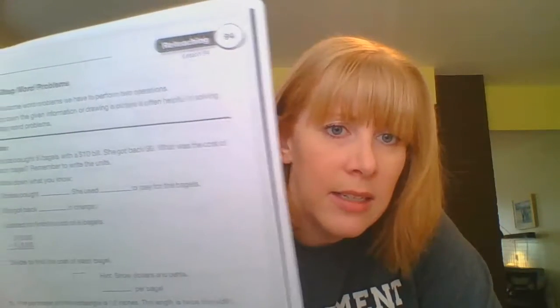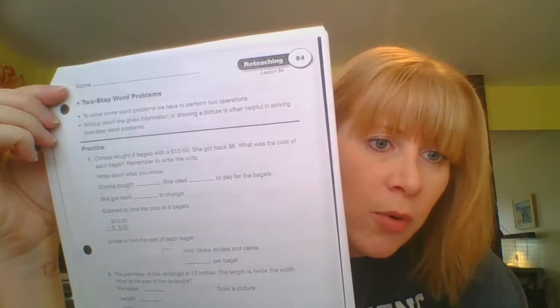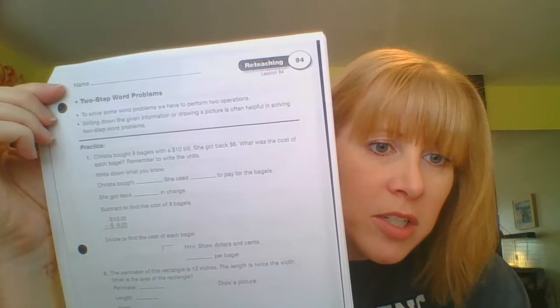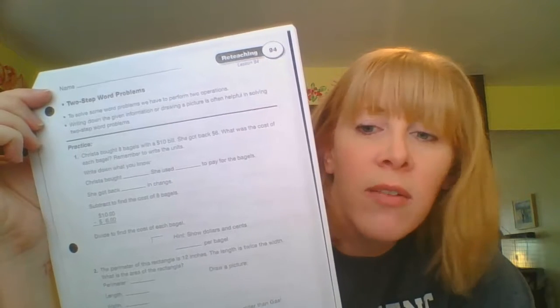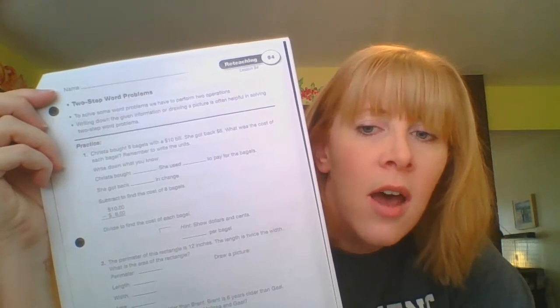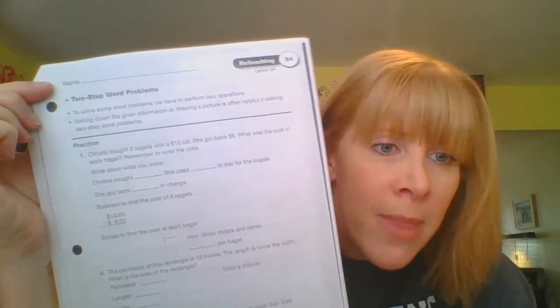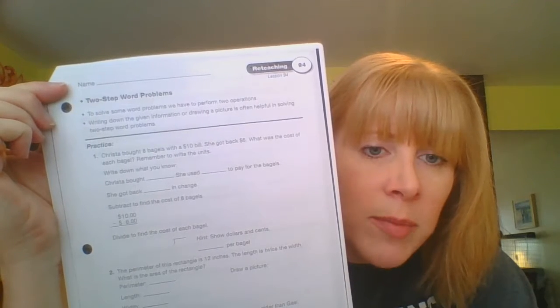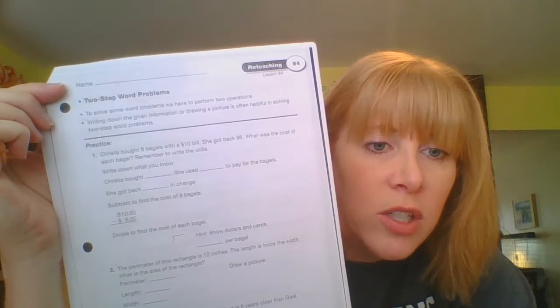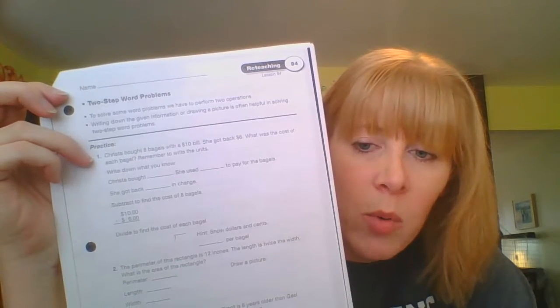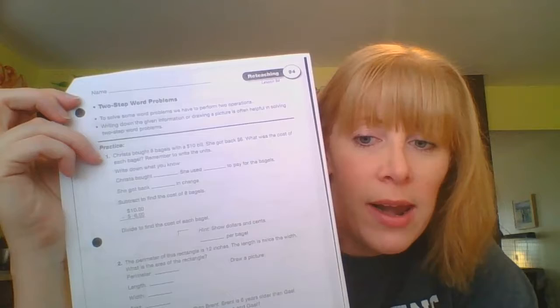The worksheet looks like this. It says reteaching 94, two-step word problems. To solve some word problems, we have to perform two operations. We already kind of did this when we first started word problems about equal groups. Writing down the information given or drawing a picture is often helpful in solving two-step word problems. We're going to look at number one together because I want to help you guys out with the CUBES part of it.